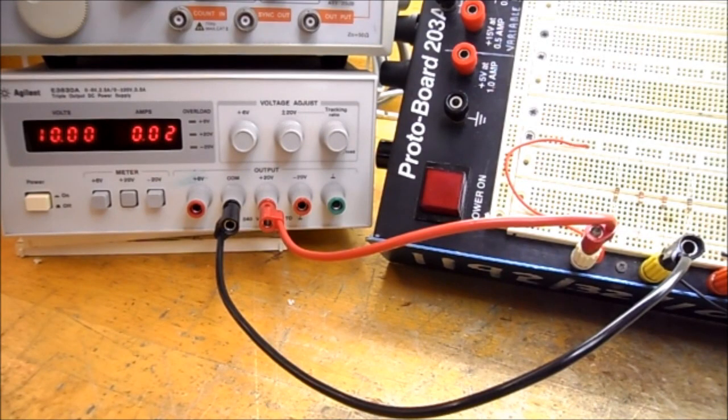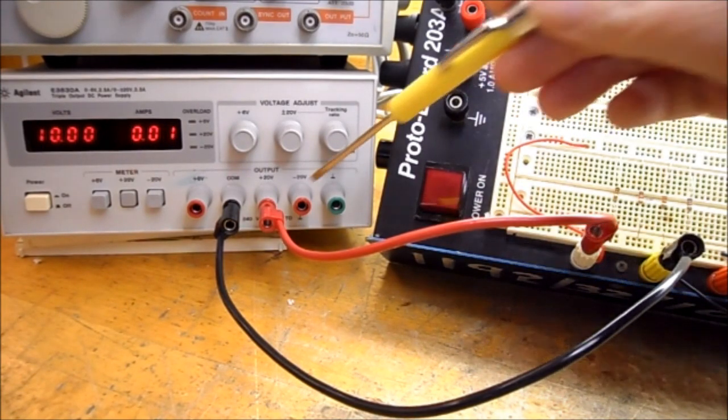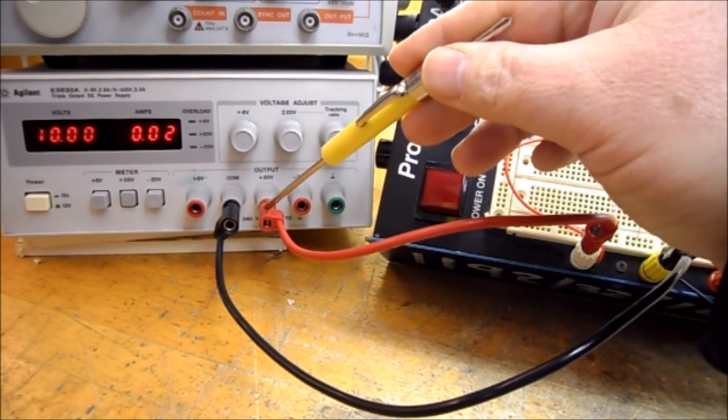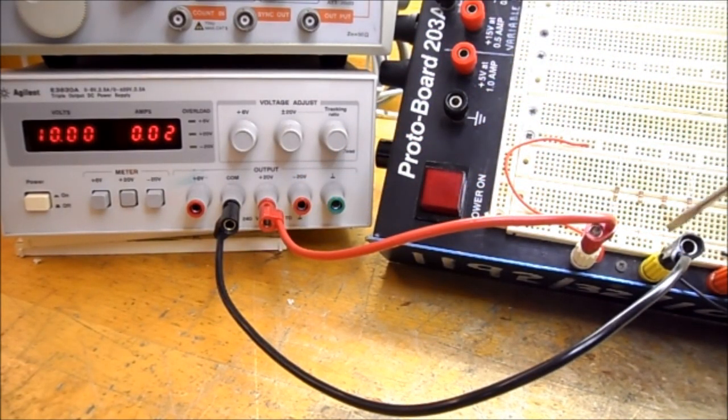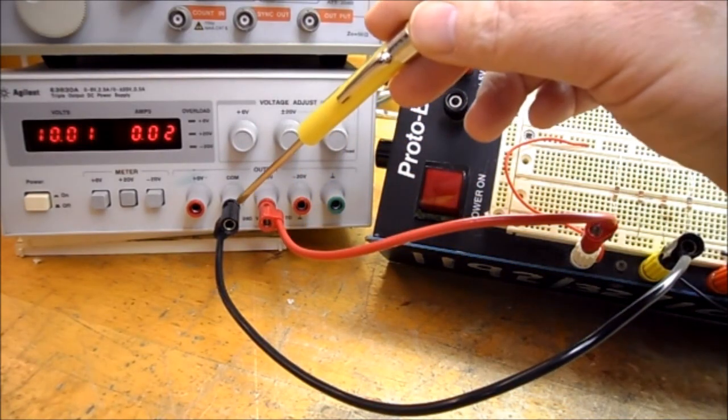Now I've put my circuit together without the ammeter in there, so the 20 volt terminal, which is providing the 10 volts, goes into my circuit, and then out of my circuit goes back to common.